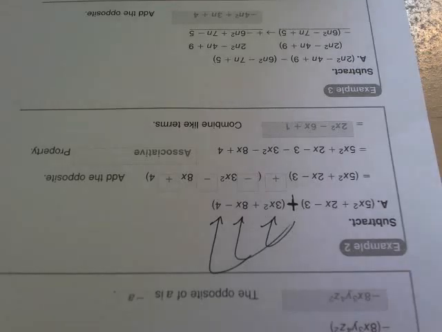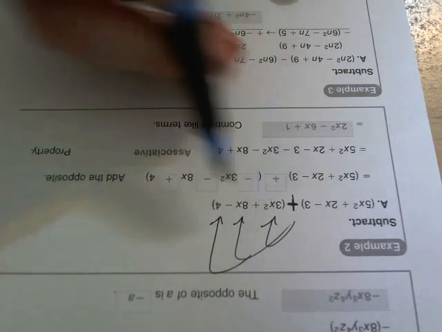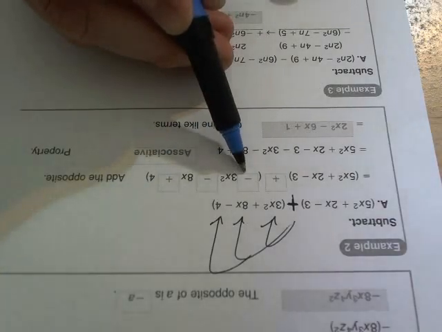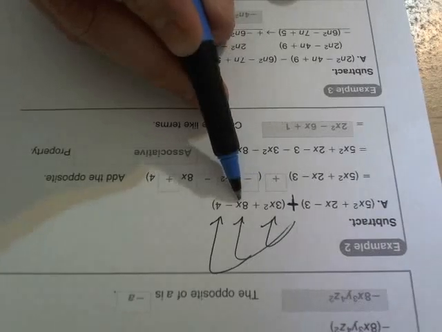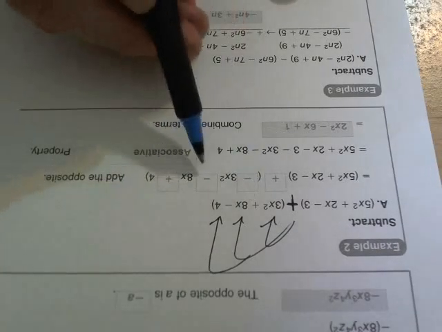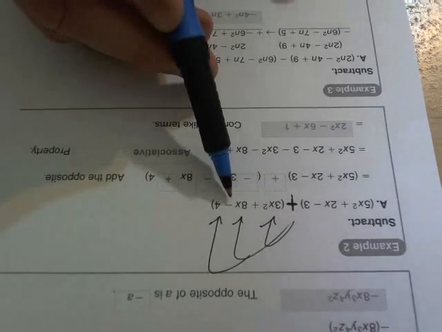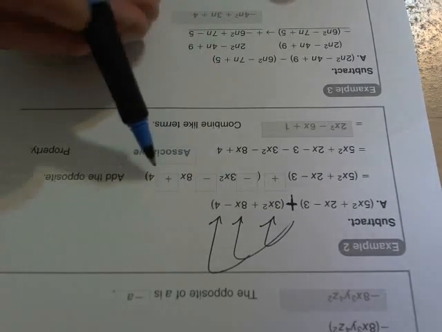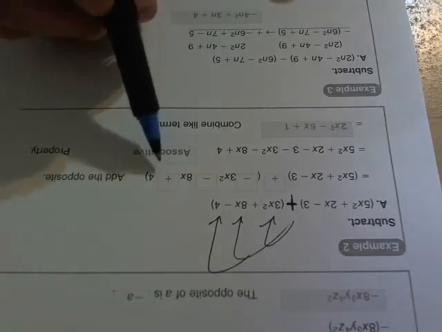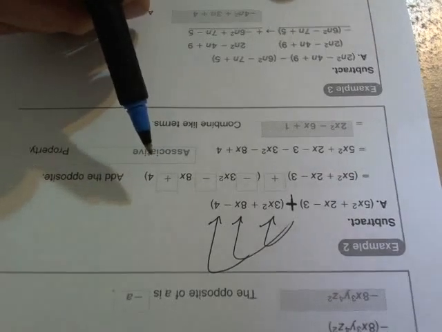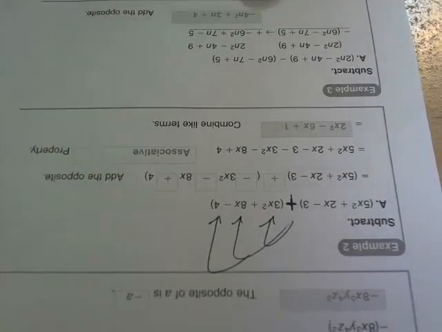based on the problem. So this 3x squared here is positive. That's going to become a negative now. As you can see, they've inserted that into line 2. Instead of adding 8x now, I'm going to subtract 8x, which is what you see here in line 2. And instead of me subtracting 4, I'm going to add 4, again, what you see here in line 2. And once we've gone ahead and rewritten that, now we can go about the process of actually combining the like terms, which is what I intend to do here.